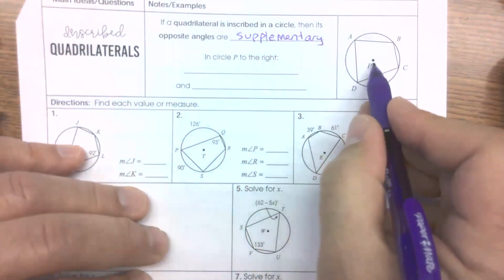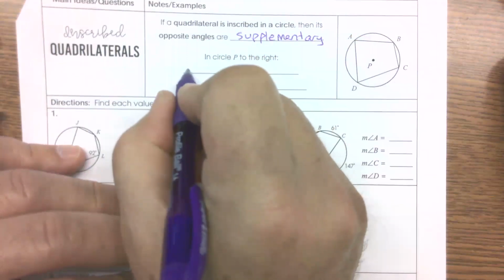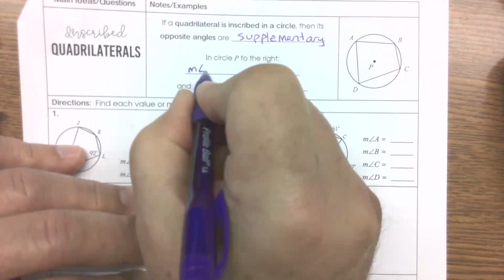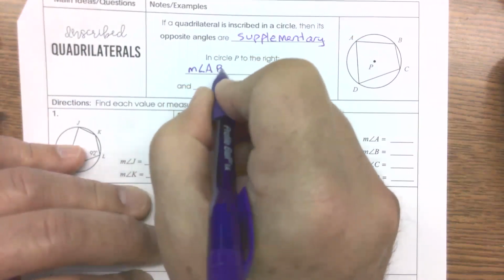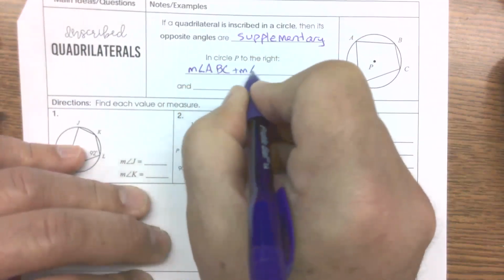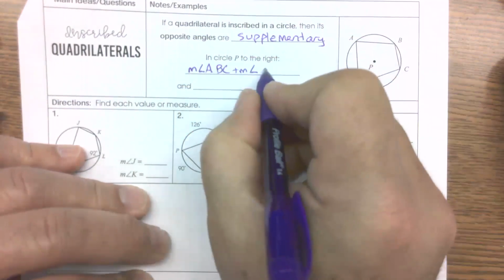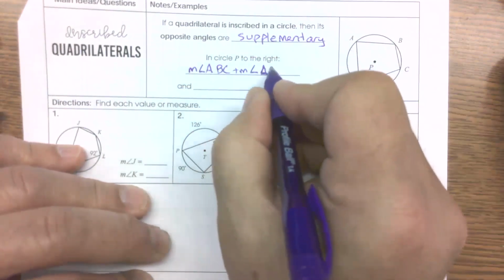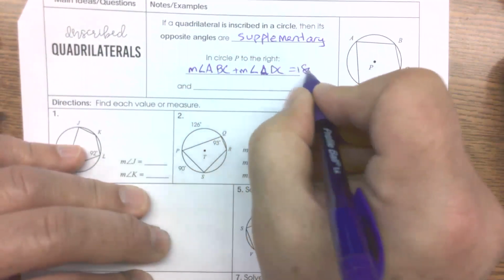So in circle P to the right, we know that measure angle ABC plus measure angle ADC equals 180.